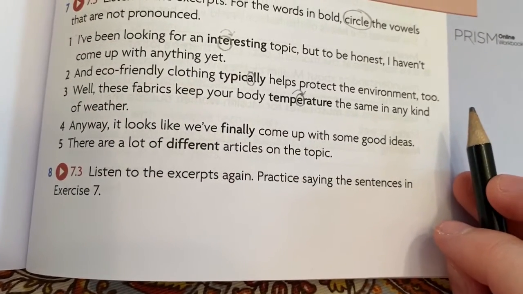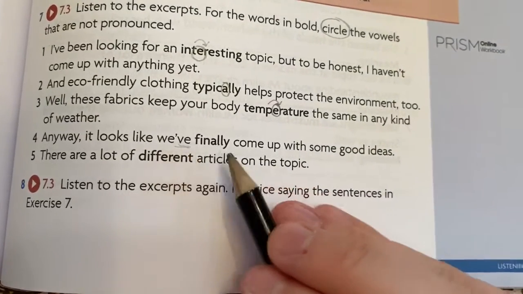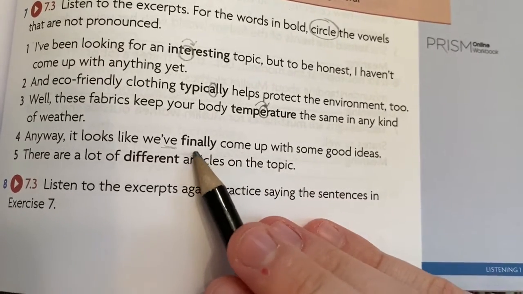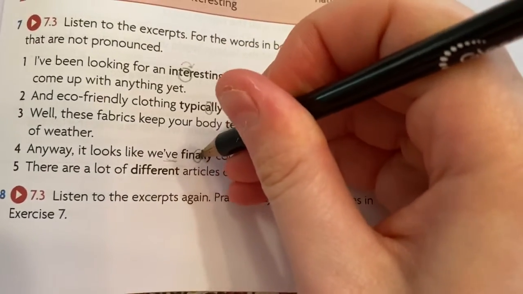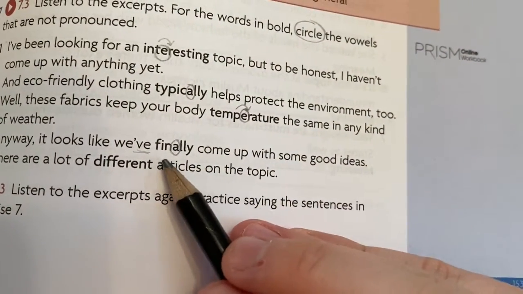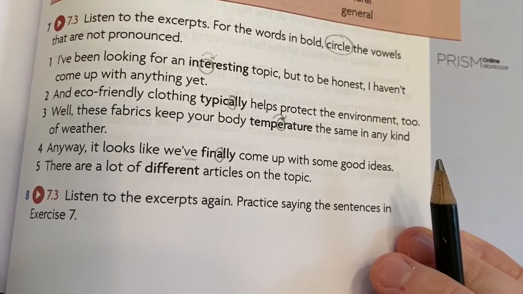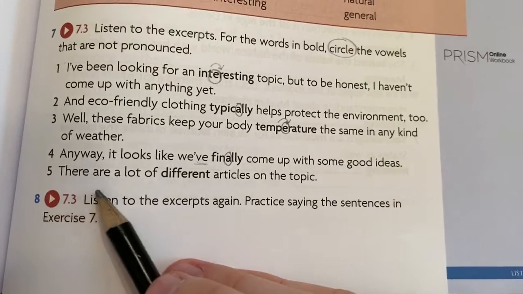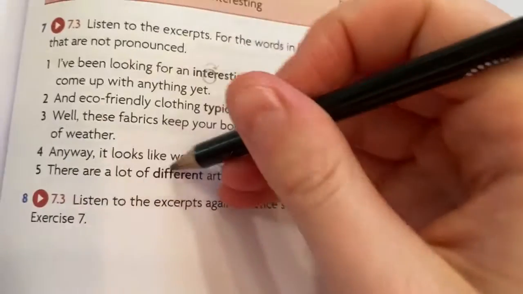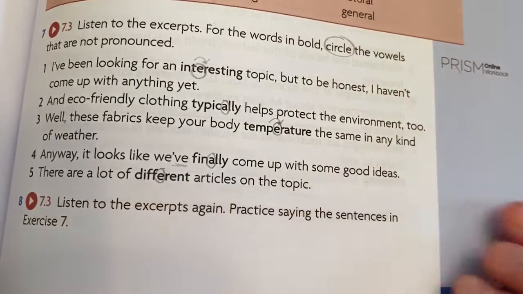4, anyway, pause, it looks like we've, make sure you pronounce the V here, finally come up with some good ideas. Finally. Again, it's okay if you say finally, but 2 syllables in finally makes you sound more native. And number 5, there are a lot of different articles on the topic. Different. Between the F and the R, we skip the E.